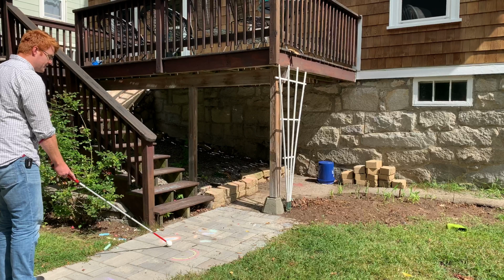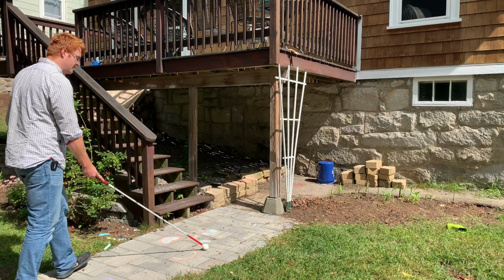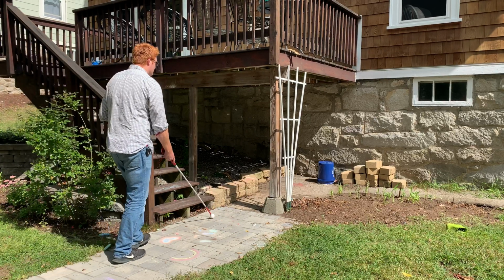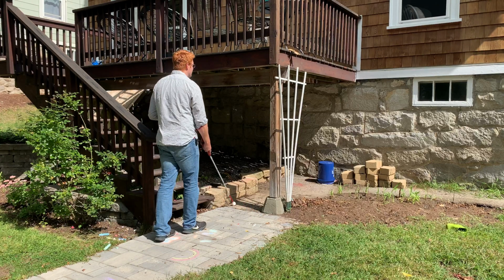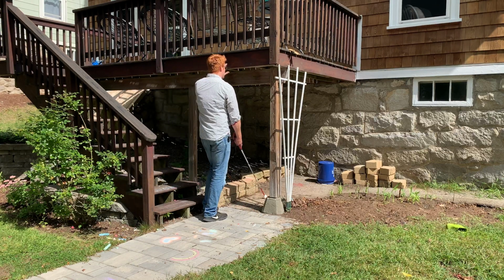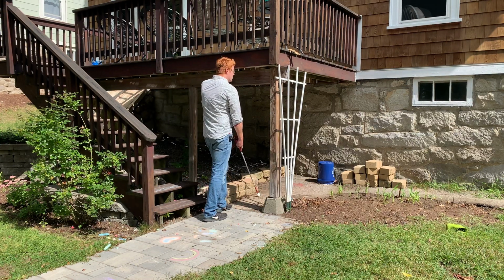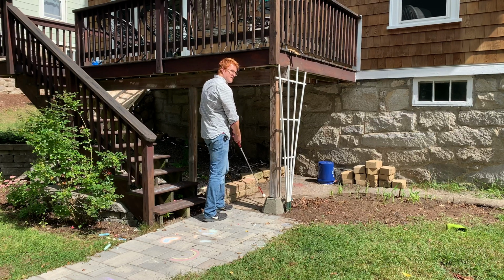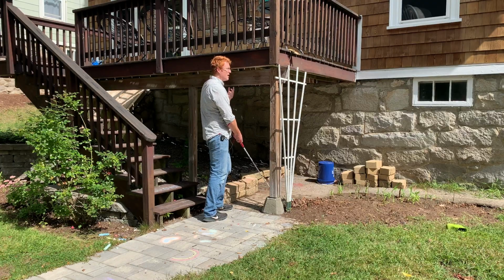So right now I'm going to demonstrate. I'm going to be using constant contact with my cane. I'm walking towards the deck, sweeping my cane left and right. So my cane right now is starting to go underneath the deck, but my head is coming up to the bottom of the deck. So that would be straight into that with my head because the cane does not detect the obstacles that are waist level and above.